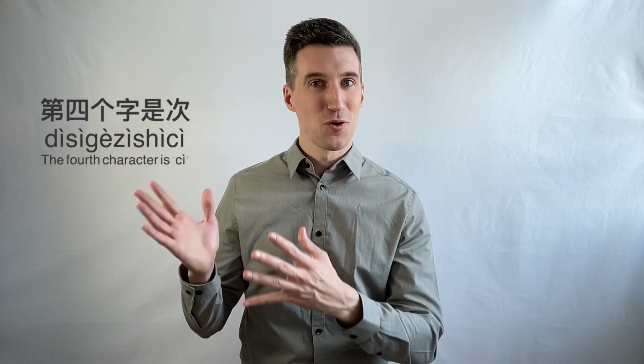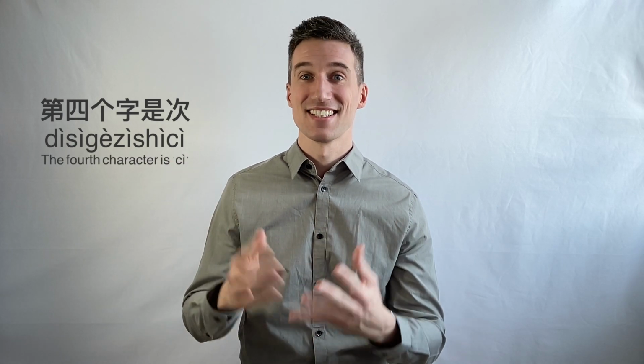字, 次, 四. Here's an example of a short sentence that uses all three of these words, and therefore all three sounds. 第四个字是次, which means the fourth character is 次. Don't worry about understanding the meaning of the sentence, simply focus on the different sounds.